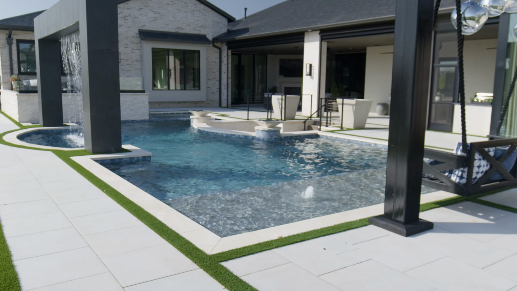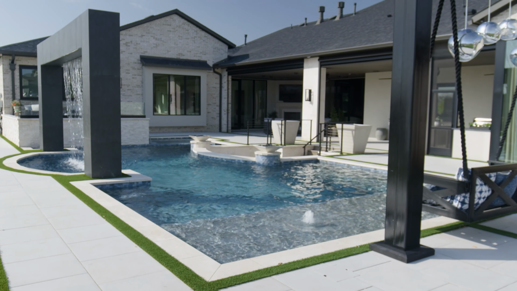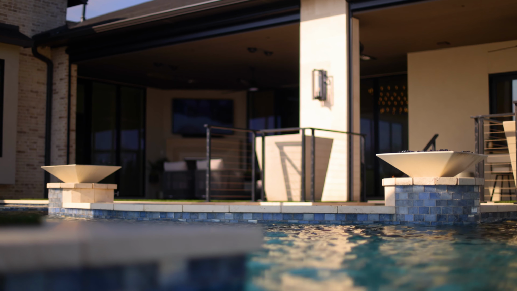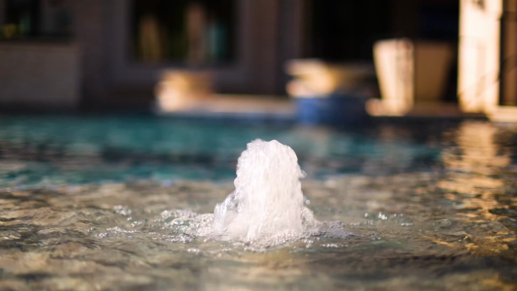Some of the considerations that we have when designing a pool are really the location, the lot requirements, what you're trying to establish, whether it be a view inside of the house. When you walk in the front door, do you want to see that hot tub, or do you want to see the steel monument that we designed, or the fire pit, or that kind of thing?